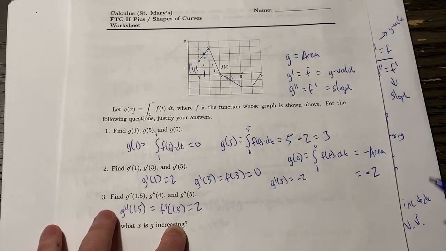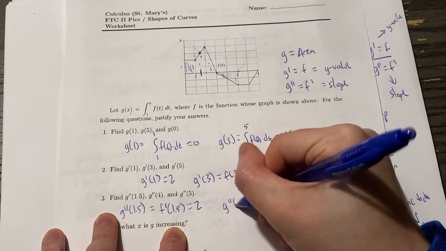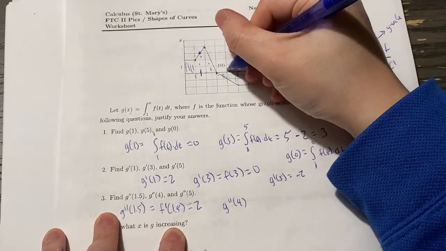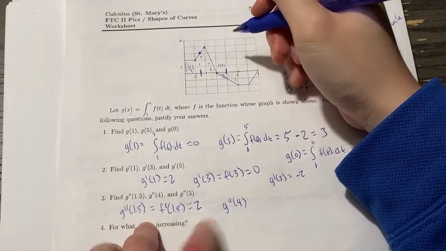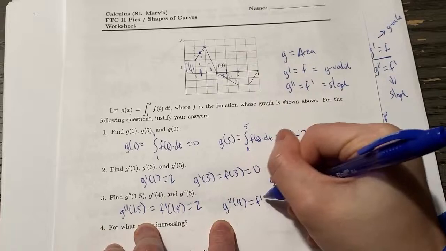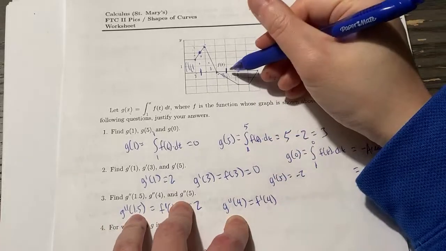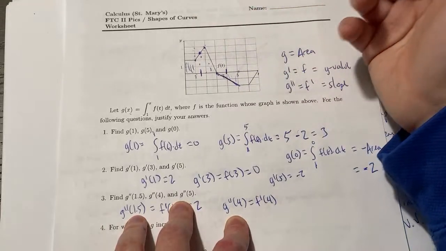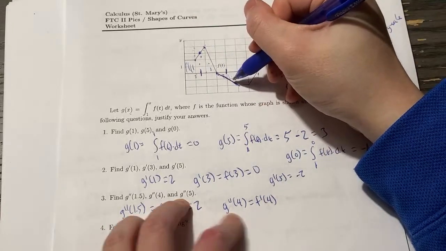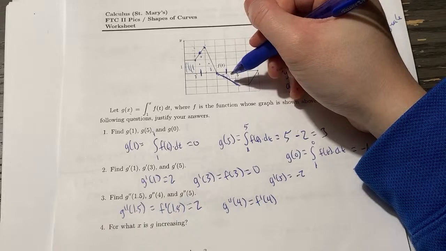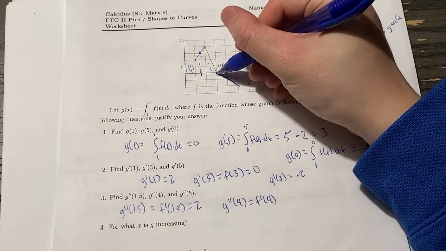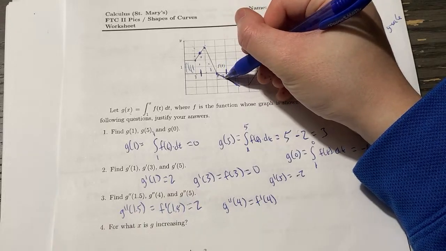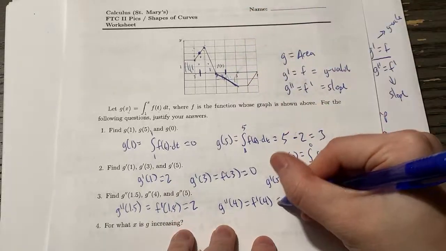I'm going to do the same thing for g double prime of 4. So if you have g double prime of 4, it looks like this is my x value of 4. G double prime is equal to f prime. So g double prime of 4 is going to be the slope of this line. And again, you can just eyeball it, or you can find the slope of this line using y2 minus y1 over x2 minus x1. This one is going to be negative 1 because I go down 1, run 1.